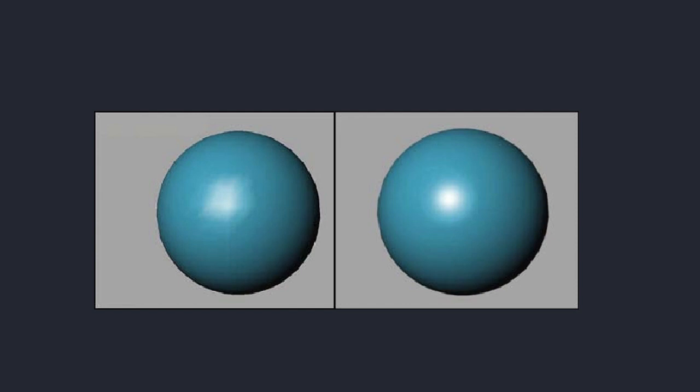So this is the difference between the two images. On the left is Gouraud shading and on the right is Phong shading. We can clearly see the main differences in the reflection and smooth transition. Phong shading is always better.